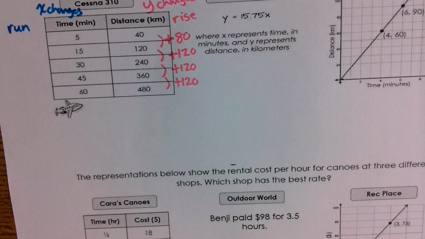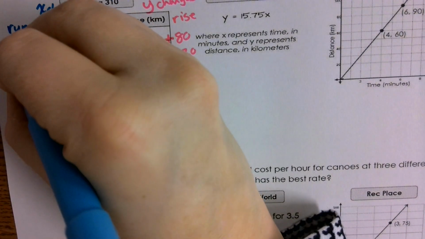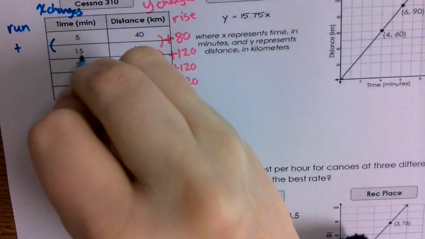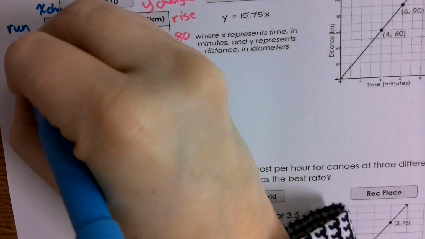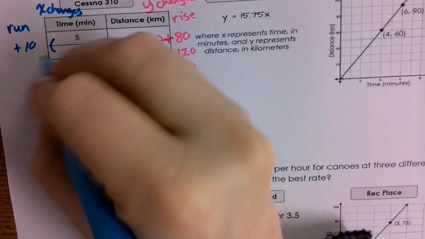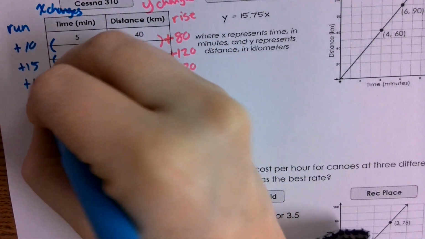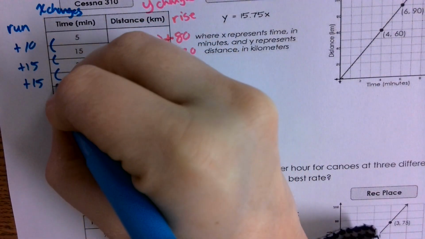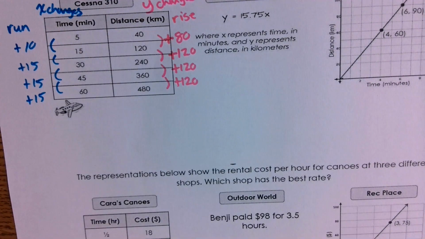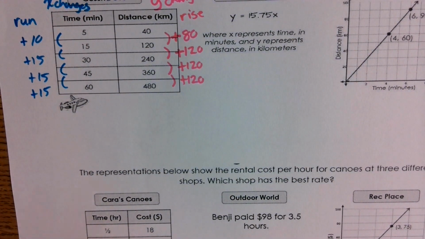Then our run, we want to do the same thing. We want to identify how it's changing. First of all, is it increasing or decreasing? Increasing, okay. We're going from 5 to 15. 10, good. We're going from 15 to 30. 15. 30 to 45. 15. And then from 45 to 60. 15. Okay, so here are the changes that are occurring.